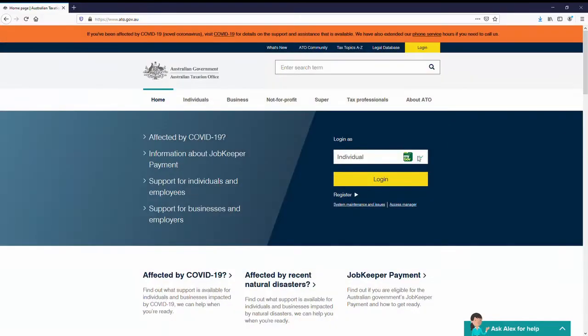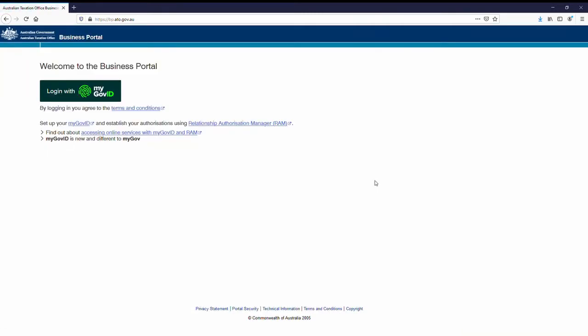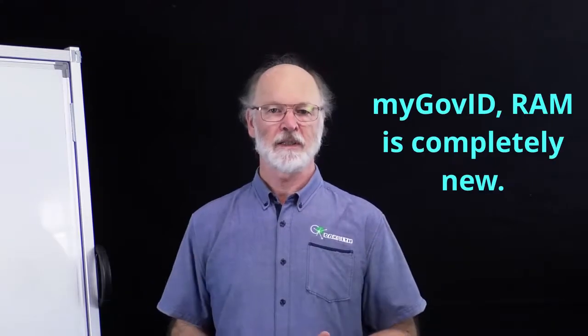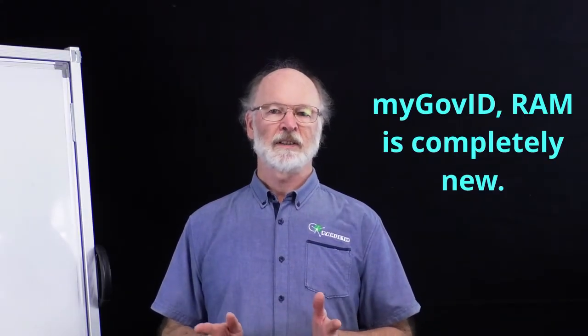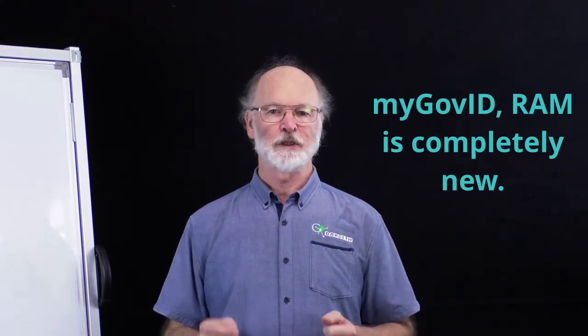So as we said, AUSkey is dead. It was decommissioned on the 27th of March and the ATO has replaced it with a completely new type of system, and it's really important to understand that it is completely new, because the trap that a lot of people have made is to presume that AUSkey was version 1 and myGovID and RAM was just version 2 of the same thing. But no, it is a completely different way of doing things, and we need to understand how that works.